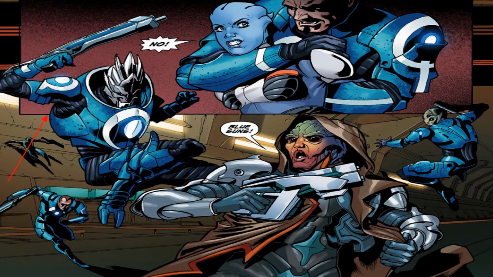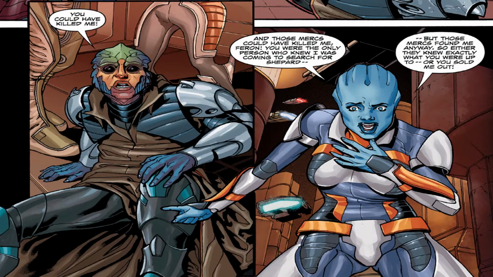Ignoring the border is something that seems to happen quite often in the series. Here, Liara and Farron are being ambushed by a group of Blue Sun's mercenaries. Since the border is being ignored, it is both exaggerating the action and showing that the action in both the panels is happening at the same time.